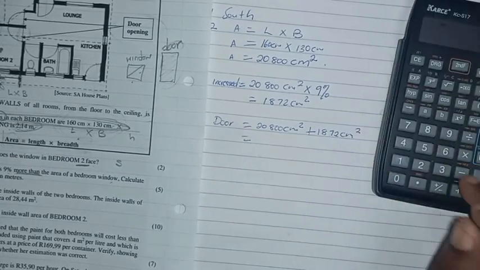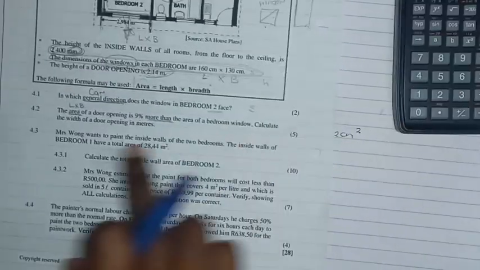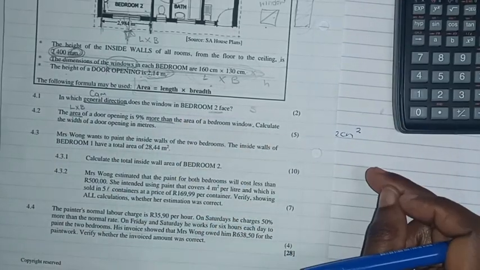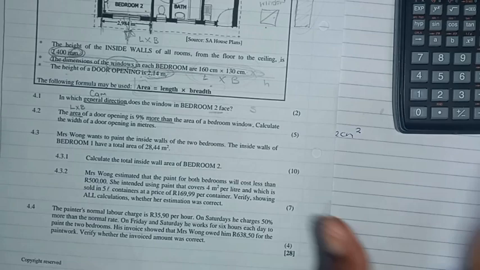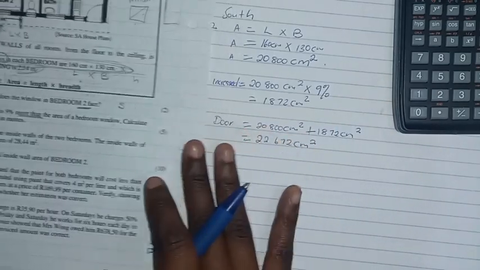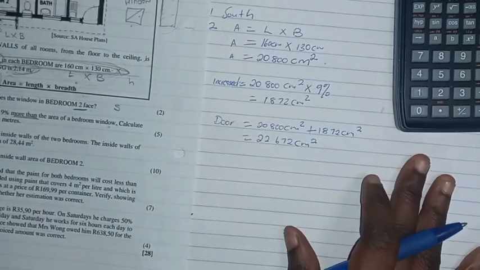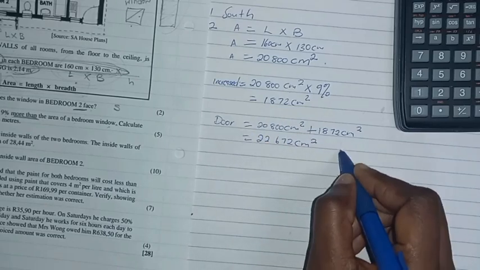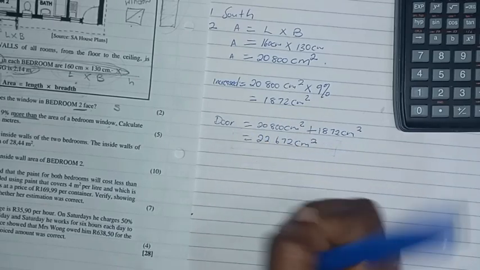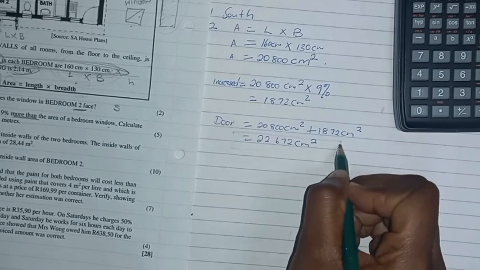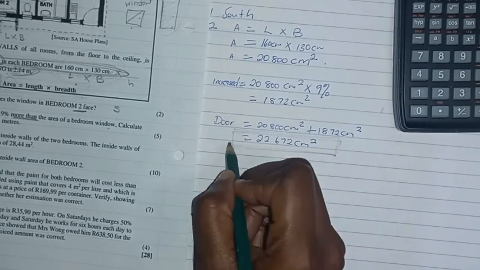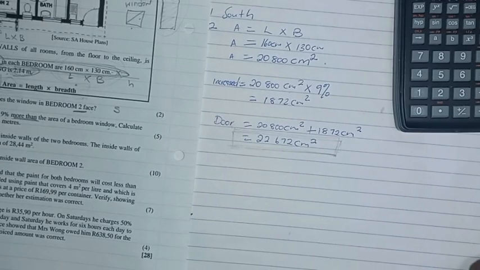And then you get the door. It says calculate the width of a door opening in meters. So we haven't even started yet. Okay, so now what we're going to do is we have the area of the door. Now we can calculate the width using the formula for area.